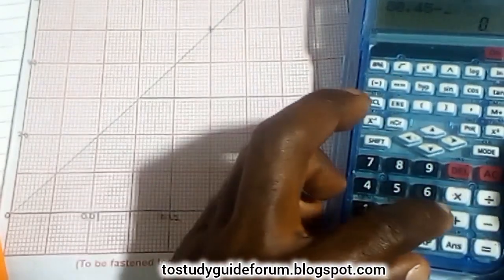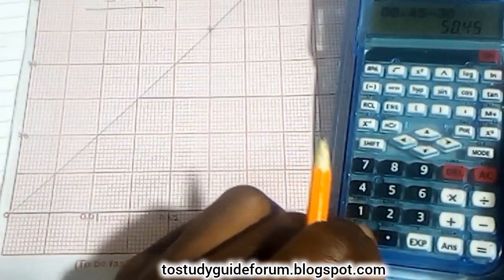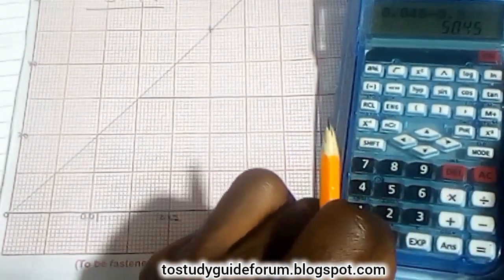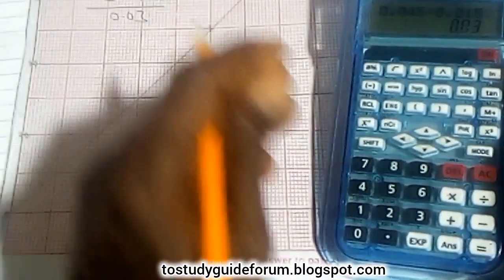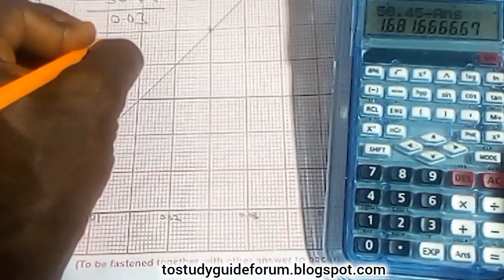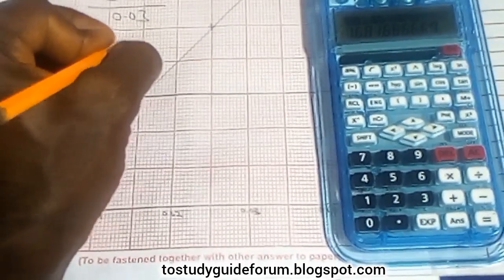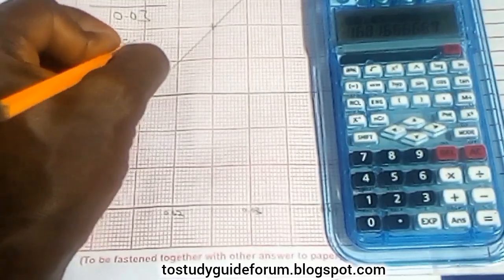80.45 minus 30. We have our 50.45 all over 0.045 minus 0.015. We have 0.03. That means now 50.45 divided by 0.03. What we have our slope will then be, this will be equal.